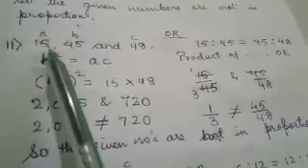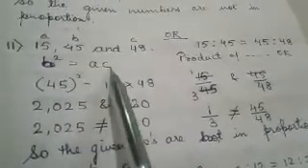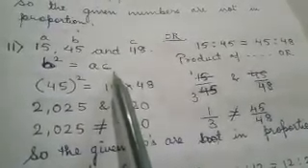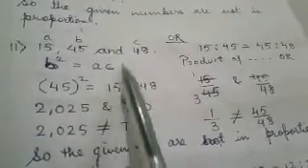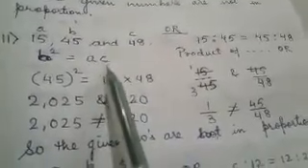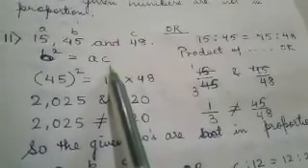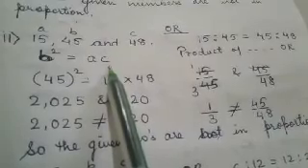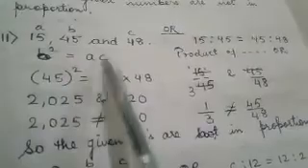Same thing here also, second one: 15, 45 and 48. So B square is equal to AC.